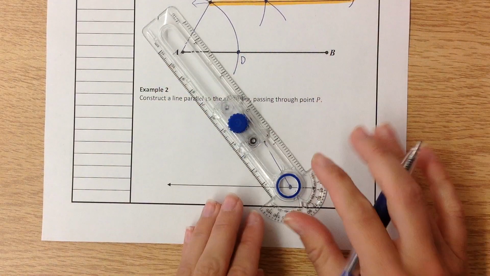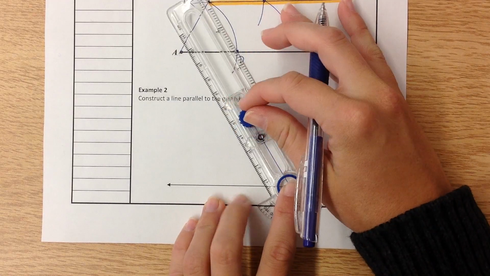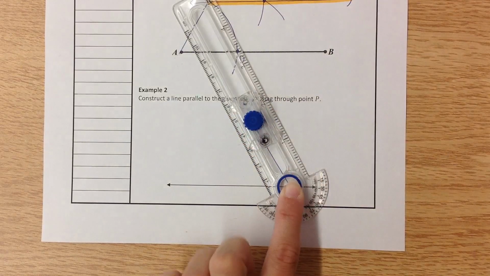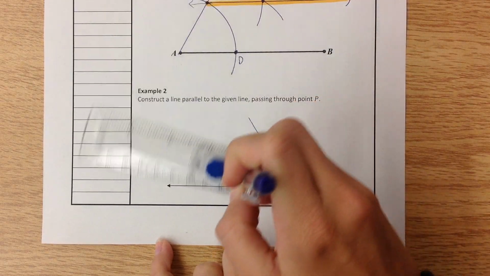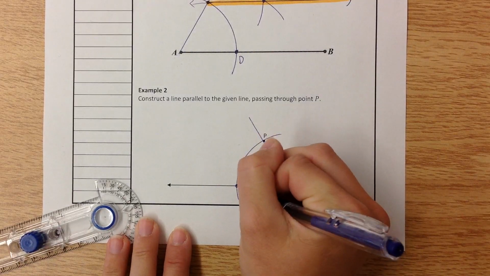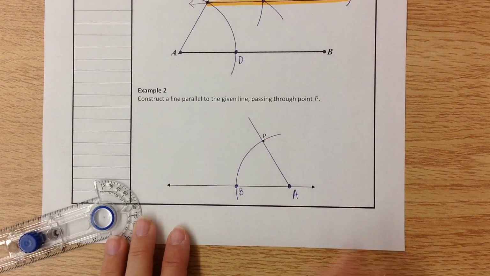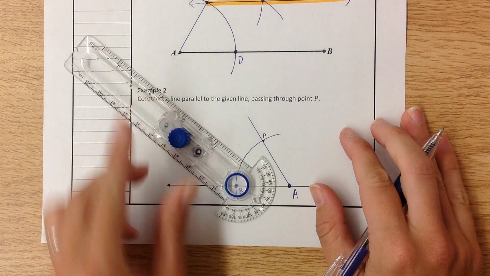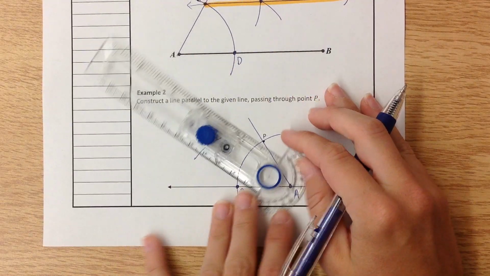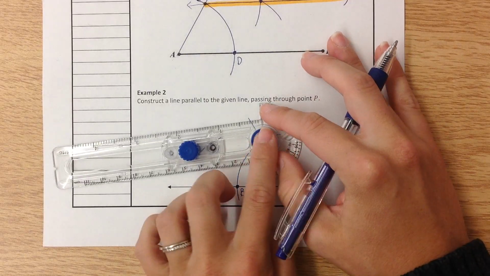I'm going to put my center on A, just like I'm doing an angle bisector construction. Close it up at P for my radius. Swing that big smiley arc. I now have, let's call it point B. From here I'm going to keep the same exact radius, put it on P, put it on B, swing two baby arcs from each individual point.